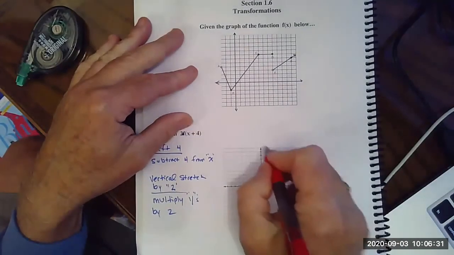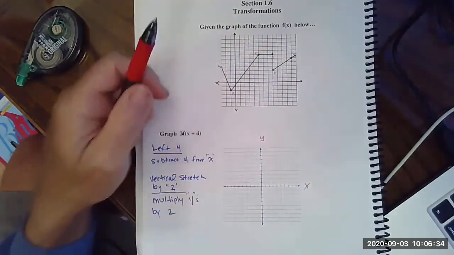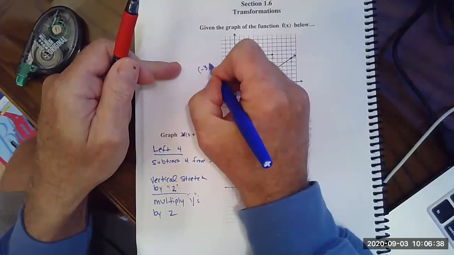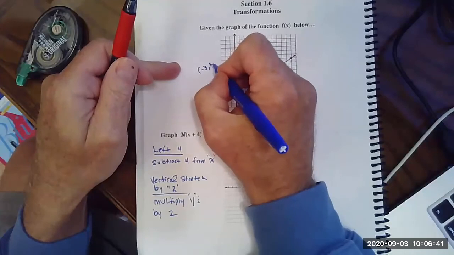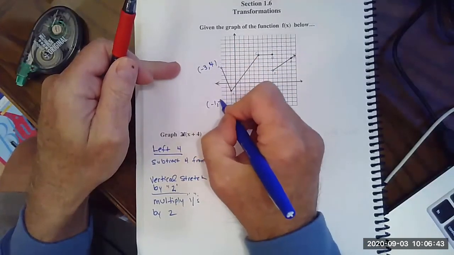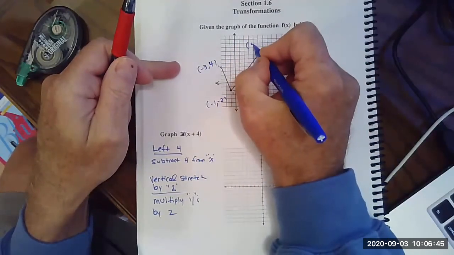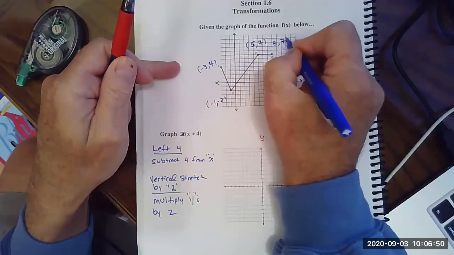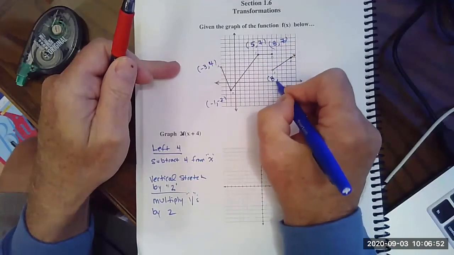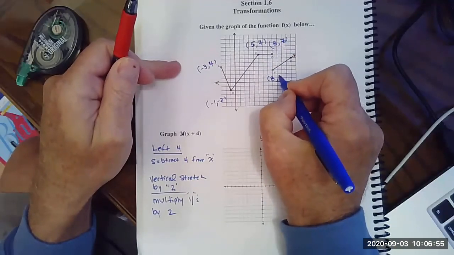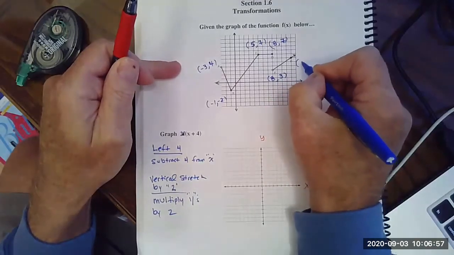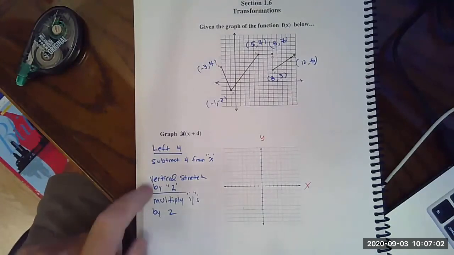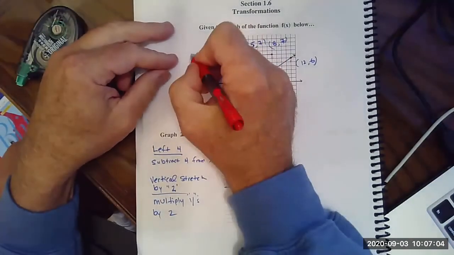So this is your X, this is your Y. Back over here, the ordered pairs were -3, 4, 1, 2, 4. In red, I'll do the X's first.